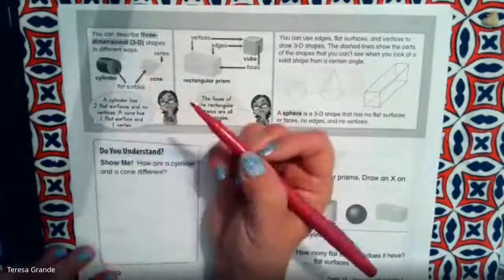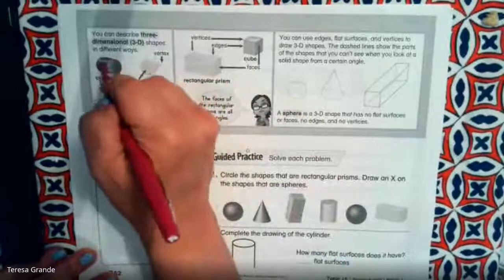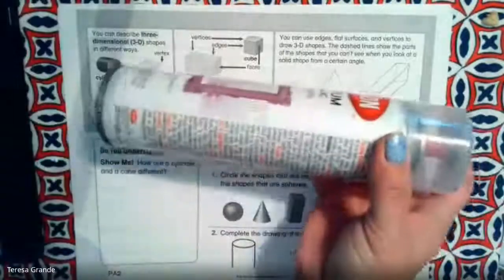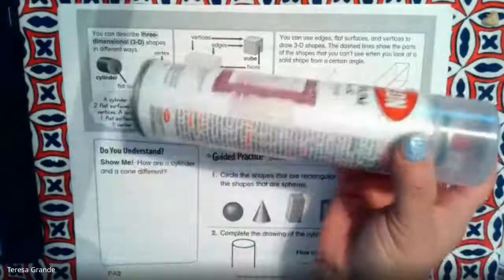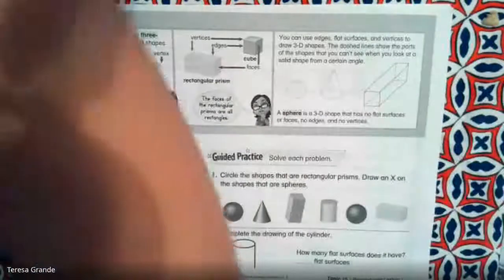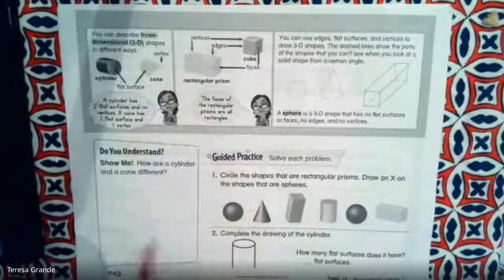Today we're going to be doing Pennsylvania Lesson 1 on three-dimensional shapes, okay? Three-dimensional shapes can be used in different ways. A cylinder looks like this. If you have ever seen a can of spray paint, that is a cylinder. Then we have a cone, which is like an ice cream cone, okay?